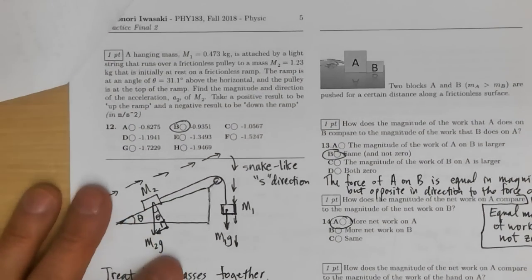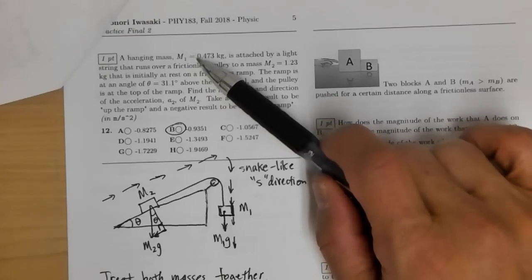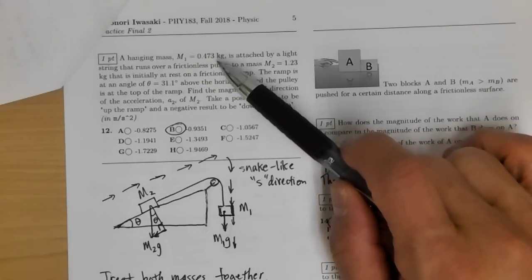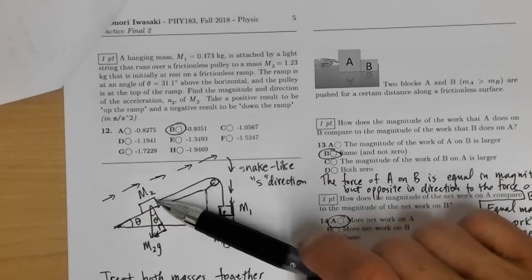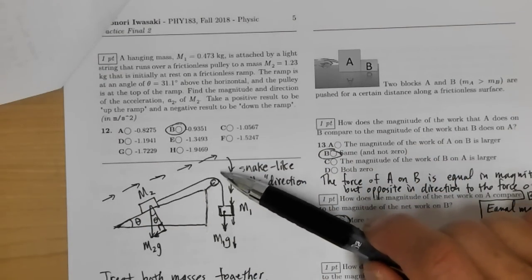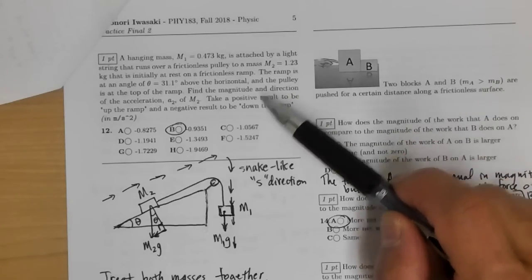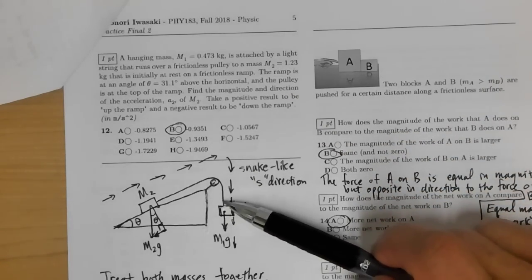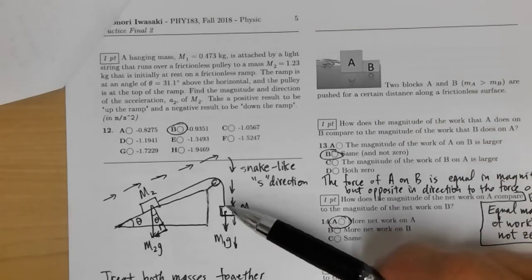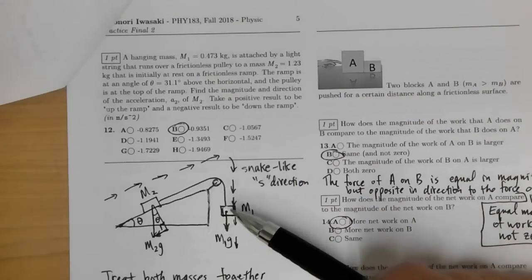Okay, next problem. A hanging mass, M1, is equal to 0.473 kilograms. It's attached to a light string that runs over a frictionless pulley to a mass M2, 1.23 kilograms. That's initially, okay, so I was pointing to the wrong one. M1 is here. It's 0.473 kilograms.